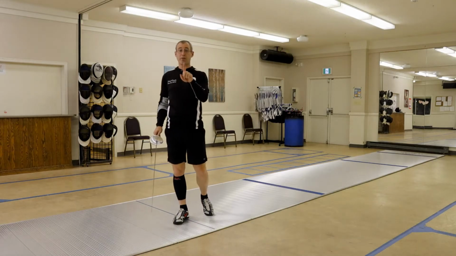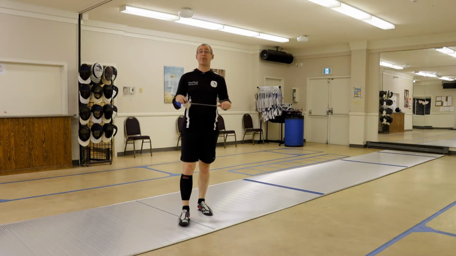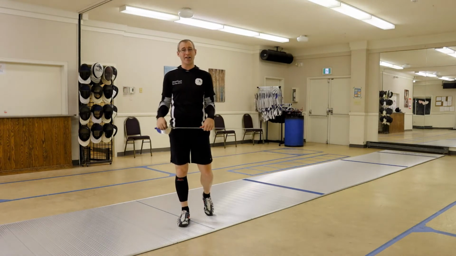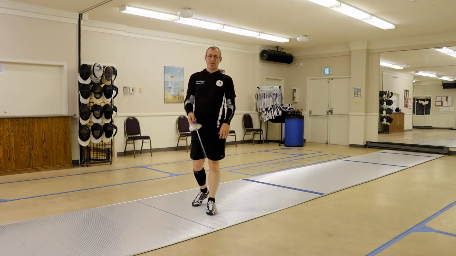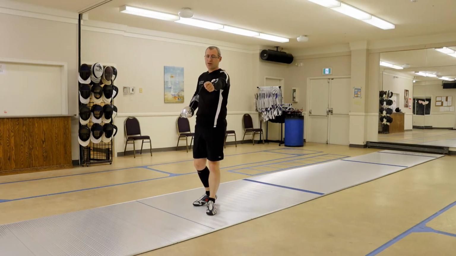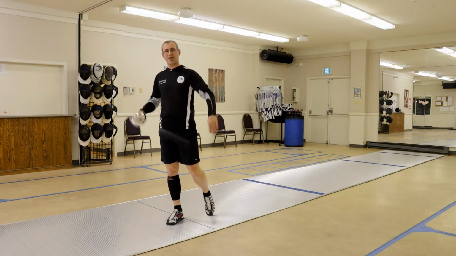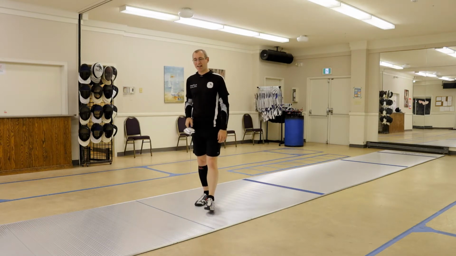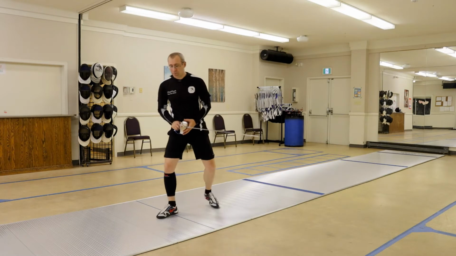We're only exploring one aspect of Lesson 4 in this annex, and that is the application of point in line. Point in line is more regularly used in foil because we do score touches with the point in that weapon. But in the saber, most of our actions are with the length of the blade as opposed to the end of it. But point in line is very important in the saber.